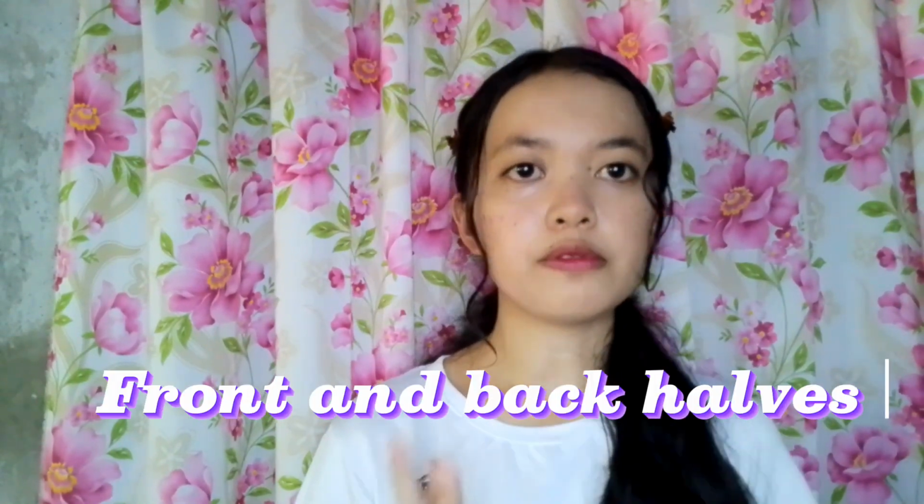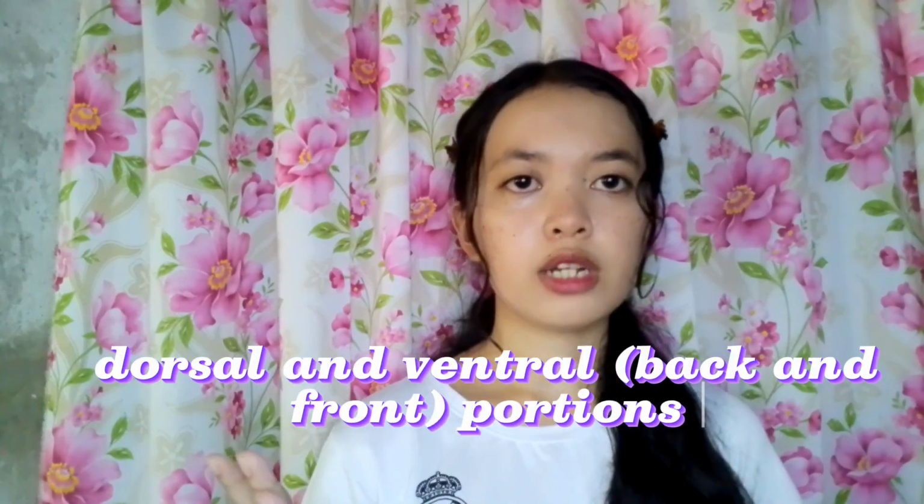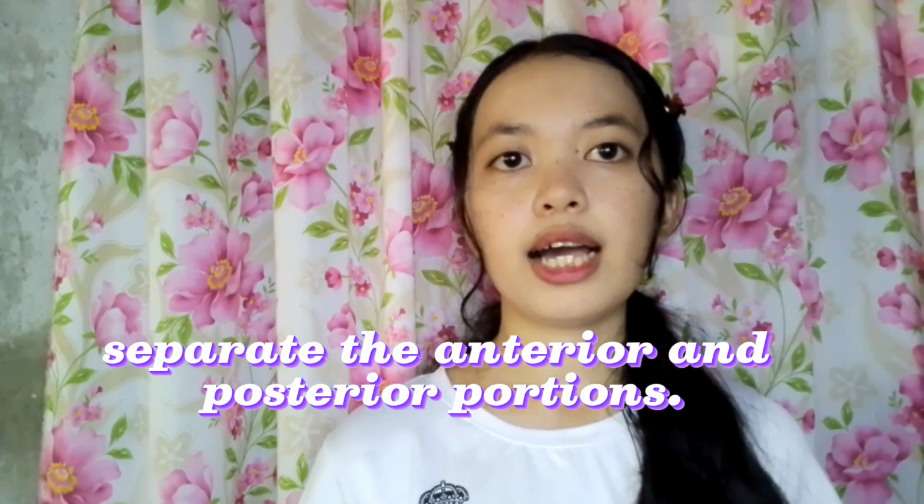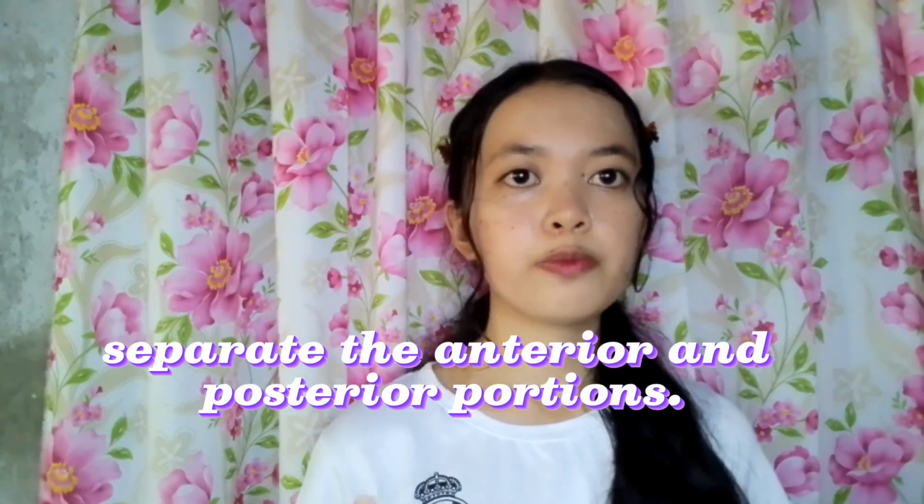This plane divides the body into front and back halves, the dorsal and ventral, or the back and front portions. It also separates the anterior and posterior portions. It is also called the coronal plane.